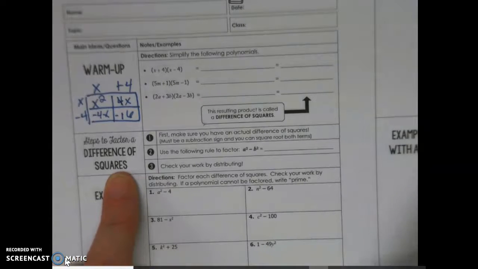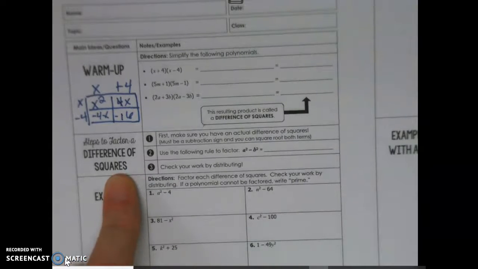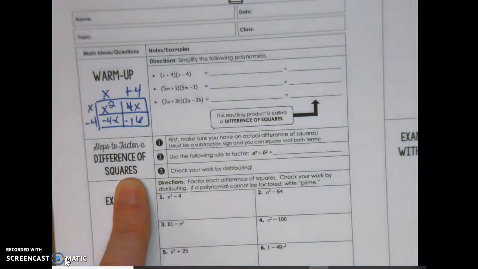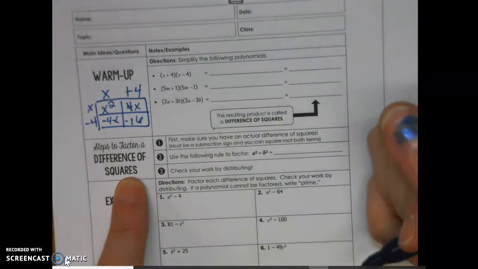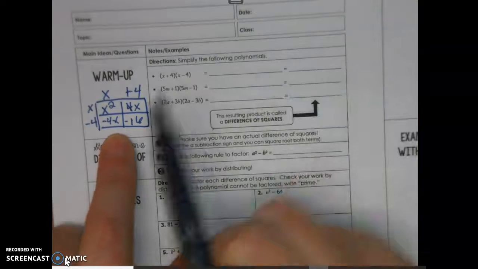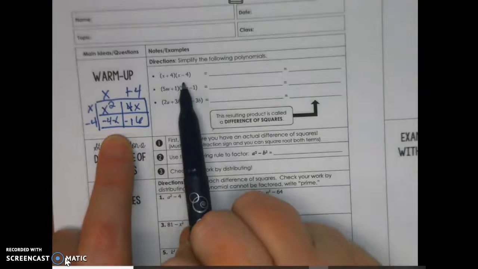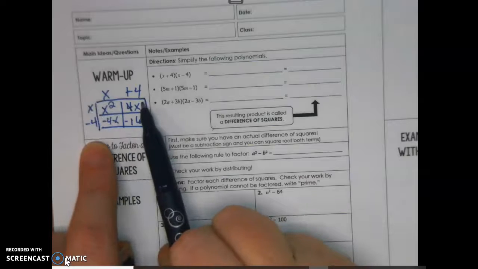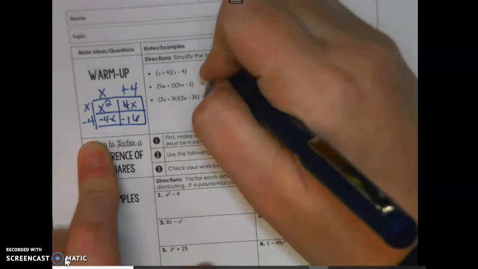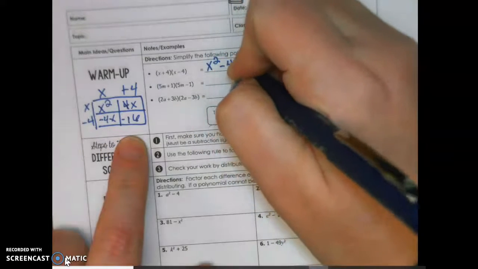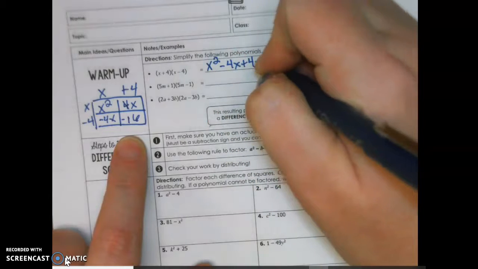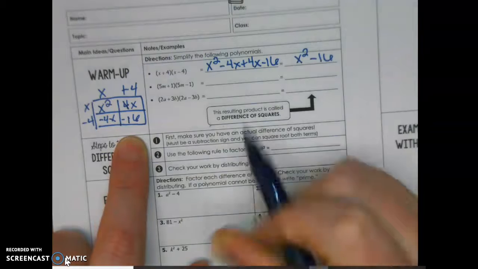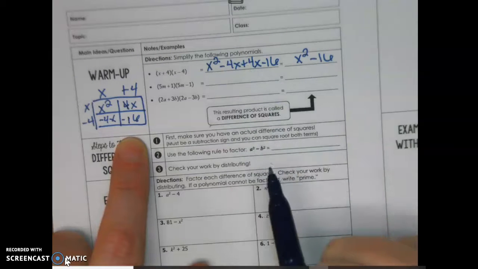Okay, I just told you about how there's different ways to factor these polynomials. One of the ways we're going to look at right now is difference of squares. So when I simplify this polynomial, when I do this multiplication, I get x squared minus 4x plus 4x minus 16. So in short, I get x squared minus 16 because these two 4x parts cancel out.